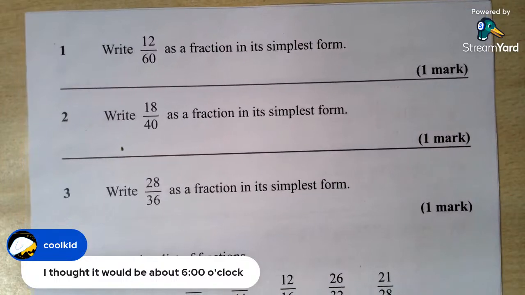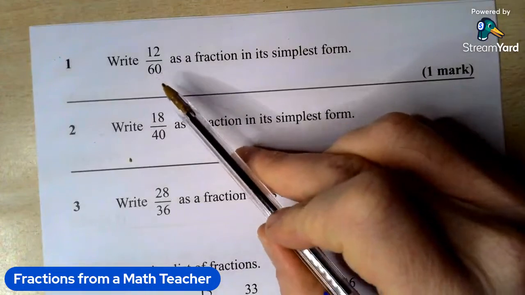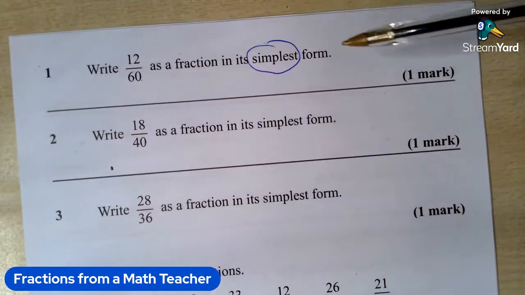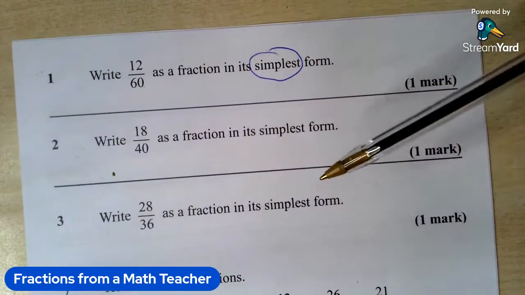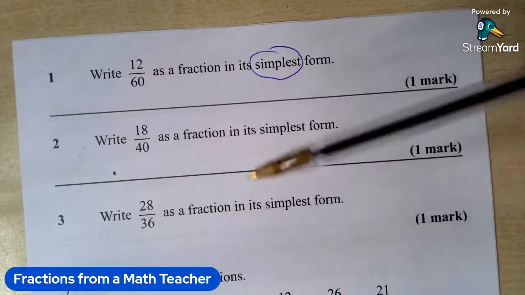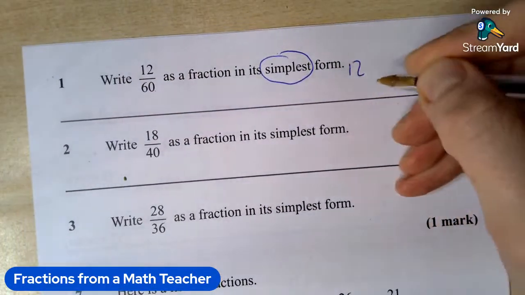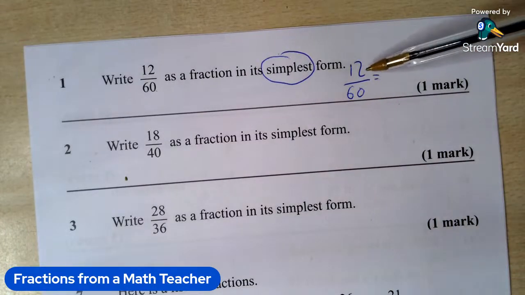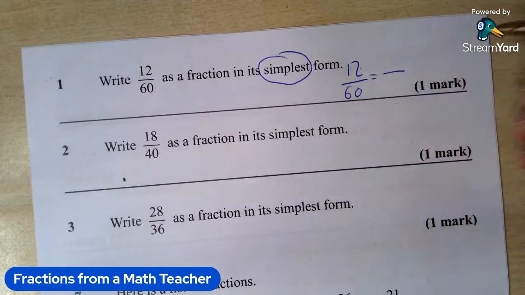Right. So remove that comment, so it's not on there now. Right, so first one, 12 over 60. So you've got to look for this keyword here where it says simplest form. A lot of teachers say cancelling down fractions. It's the same, but basically you're not making the fraction smaller, you're just simplifying the fraction. So if you have 12 over 60, asking what number goes into 12 and 60? What's a factor of 12 and 60?